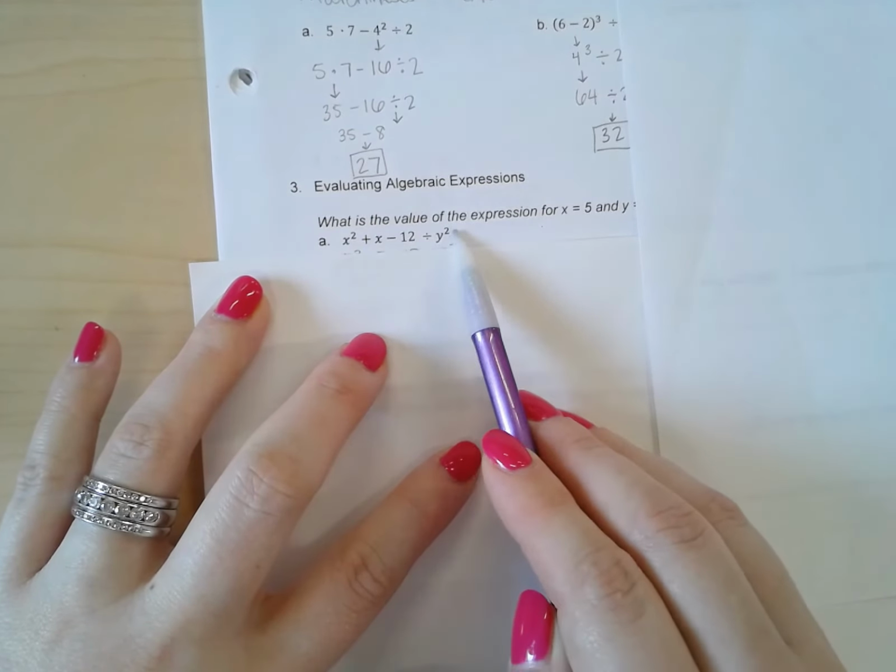So I just rewrite it. Now instead of letters, I have numbers. 5 squared plus 5 minus 12 divided by 2 squared. Then I go back to using my order of operations. So I have to do the exponents first. I actually have 2 sets of exponents. I can do them at the same time. So 5 squared is 25. So 25 plus 5 minus 12 divided by 2 squared, which is 4.